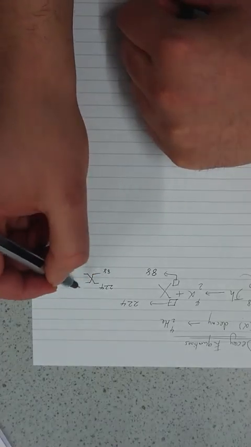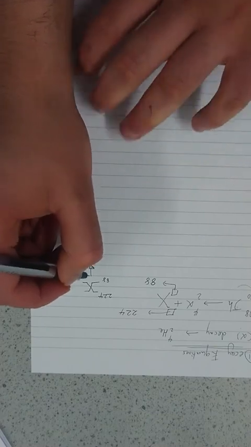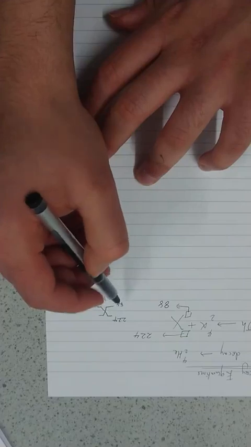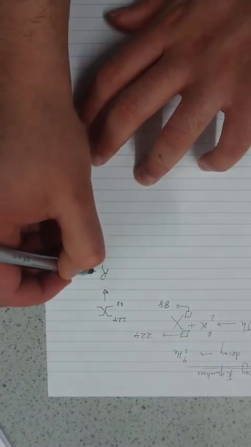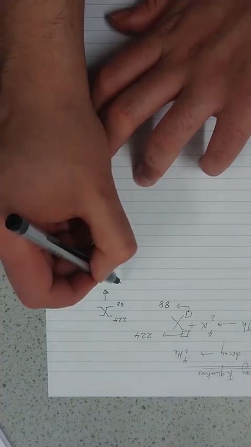Now, which element has these two numbers? If you look at these two numbers on the periodic table, you're going to find out that this element X is actually radium.